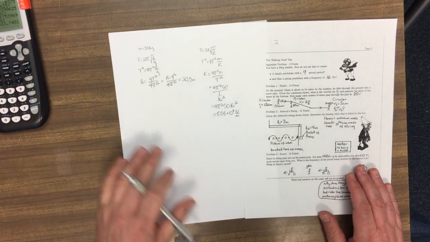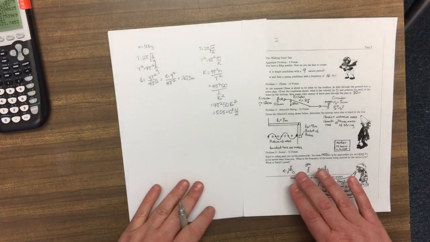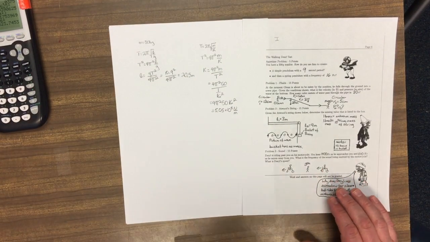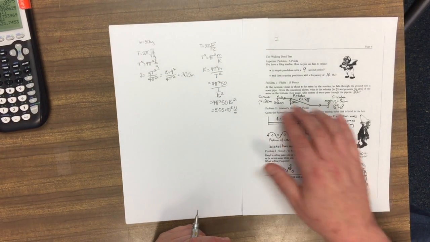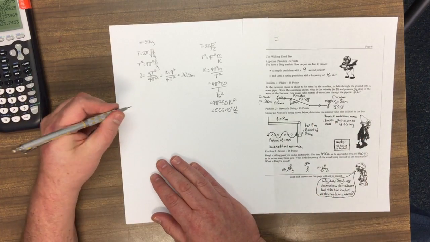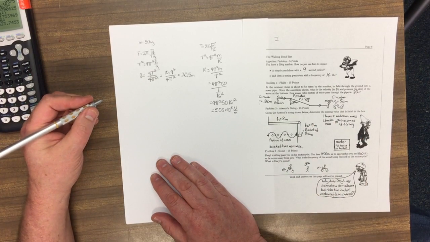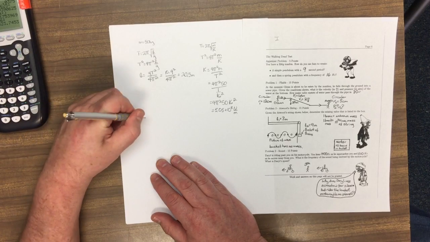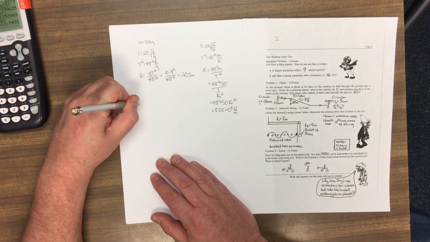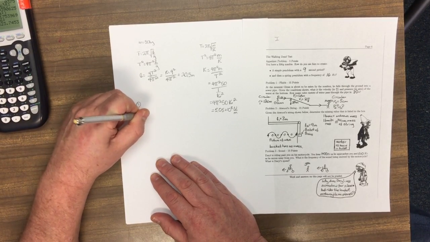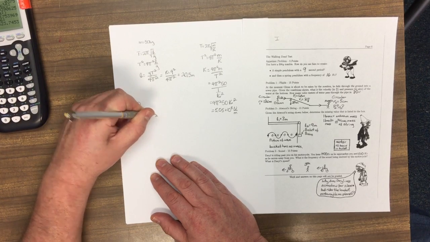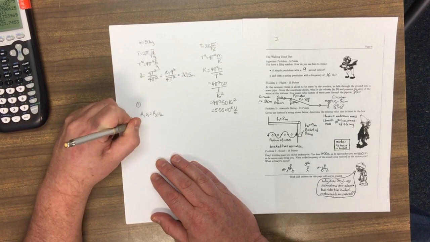Deal with it. All right, number 1, fluids. Glenn going down a 20-meter hill. This is going to be a combination of the equation of continuity: A1 V1 equals A2 V2.